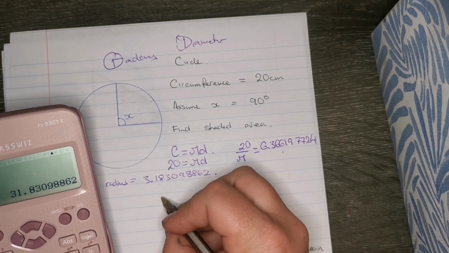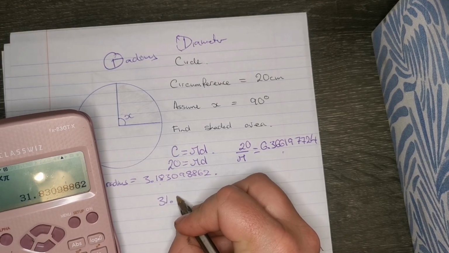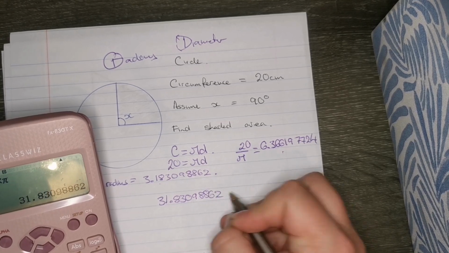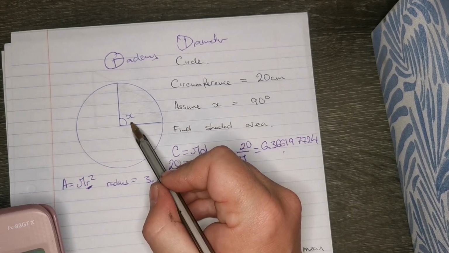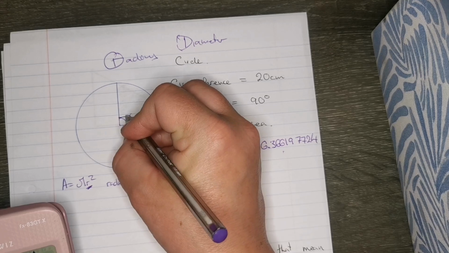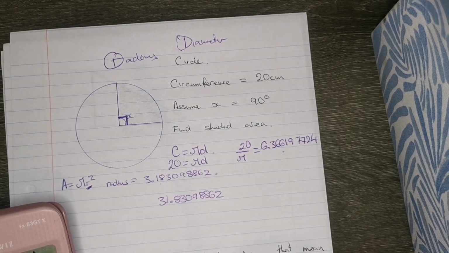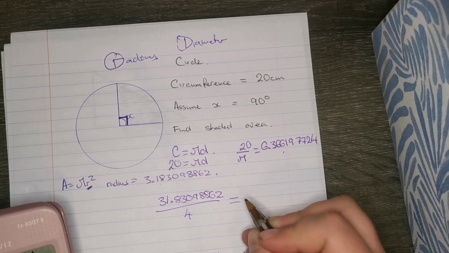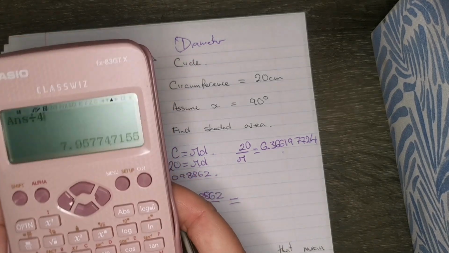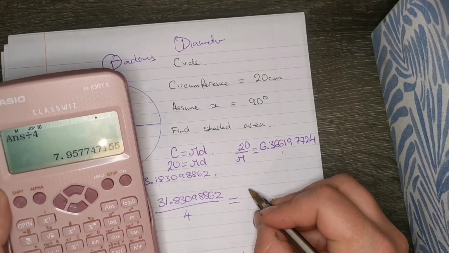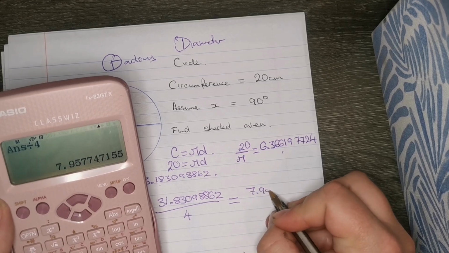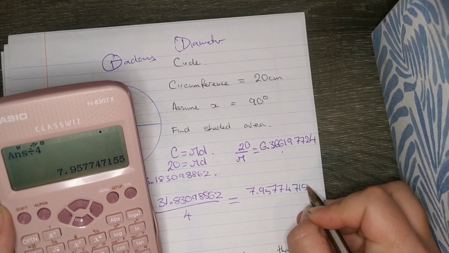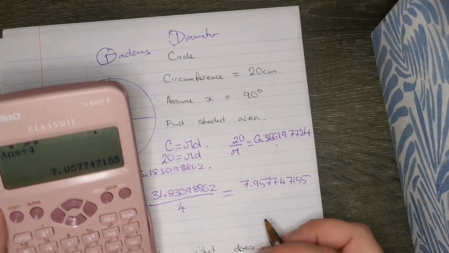So my whole circle is 31.83098862. I've not got a whole circle. I've got a quarter of a circle because that's 90 degrees, so I can make that a right angle actually. So I'm going to take my answer and divide it by 4 to give me the chunk that I am after. So that is 7.957747155, which is obviously more accuracy than anybody needs.